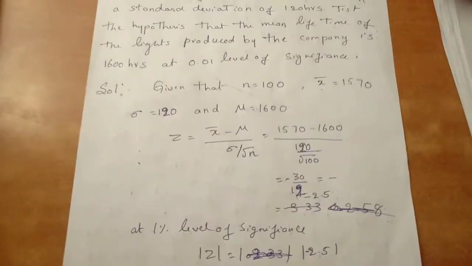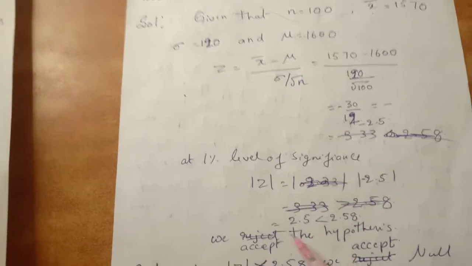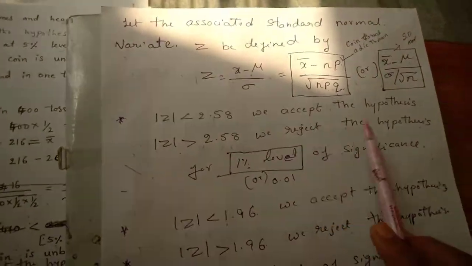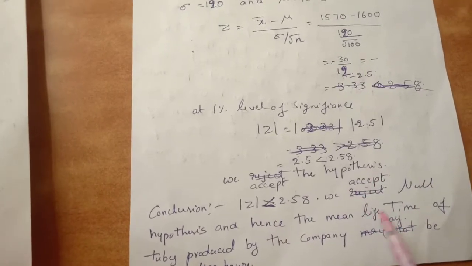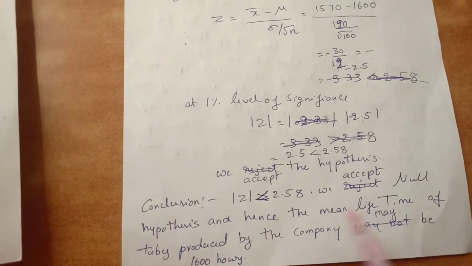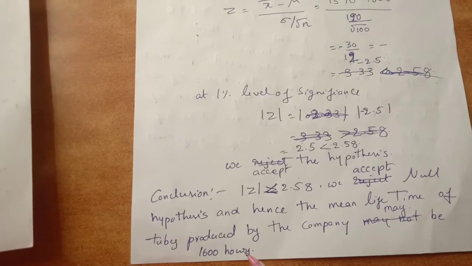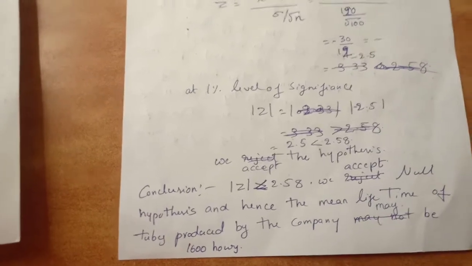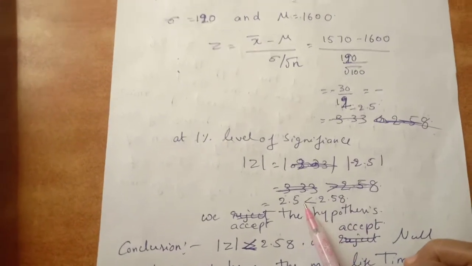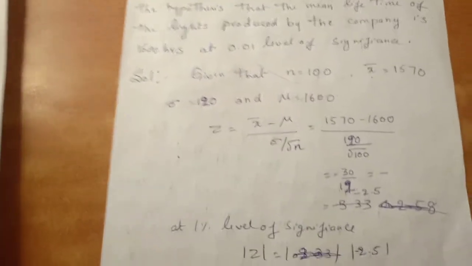Now what is the value we got? Modulus of z is 2.5, that is less than 2.58. So in the less than case we accept the hypothesis. So what is the hypothesis? We accept that the mean life of the tubes produced by the company may be 1600 hours. If you got greater than, we reject the hypothesis. So depending on the z value, either you accept the given hypothesis or reject it.